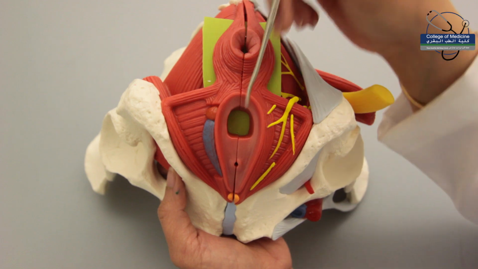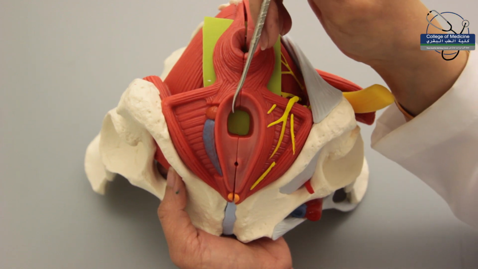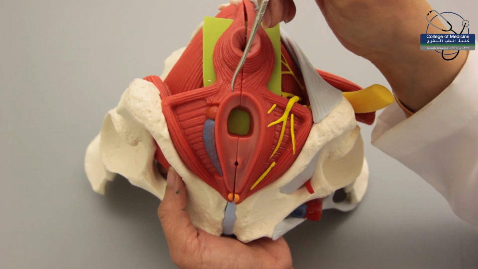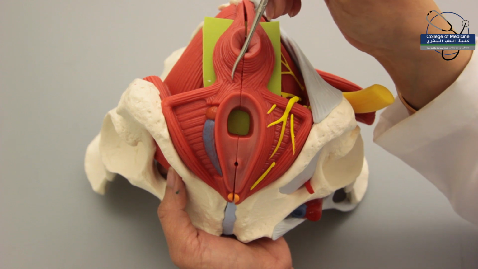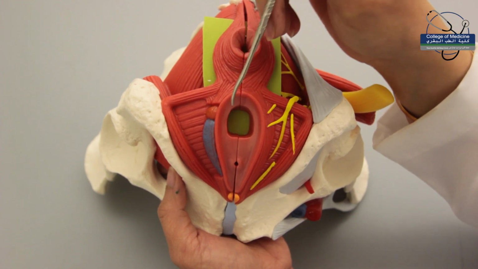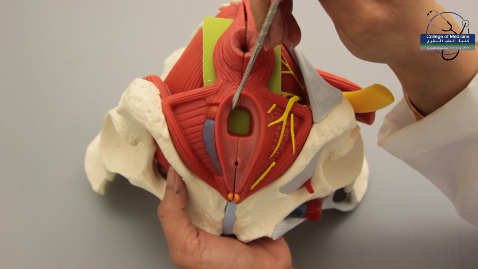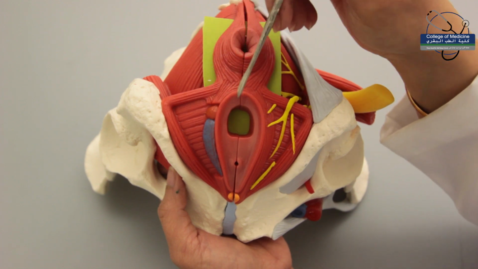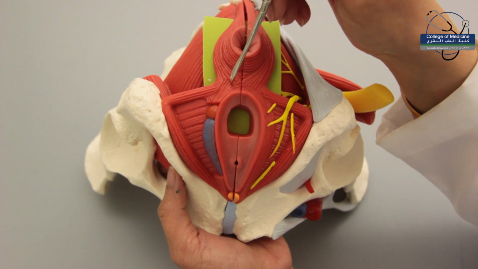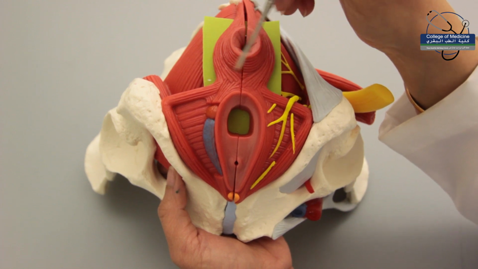As you can see, this is the posterior aspect. Usually if the cut is given like this, close to the midline, it can damage the perineal body. So normally they ask to give the incision in this fashion, as far away as possible from the perineal body, so that there are fewer chances of damage to this body.